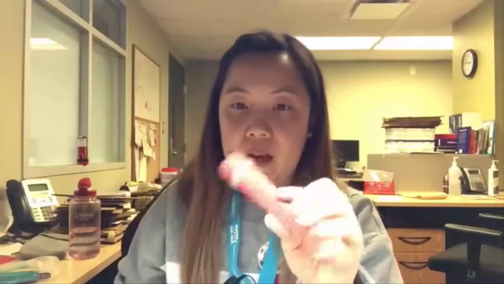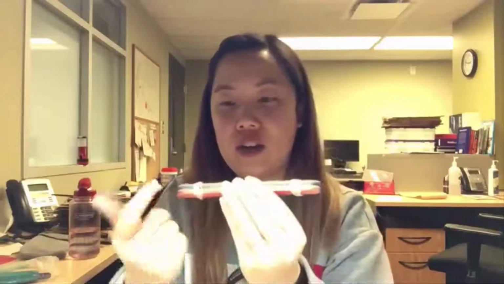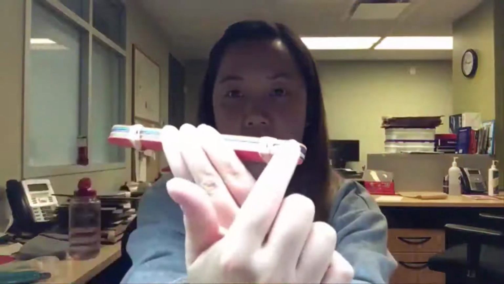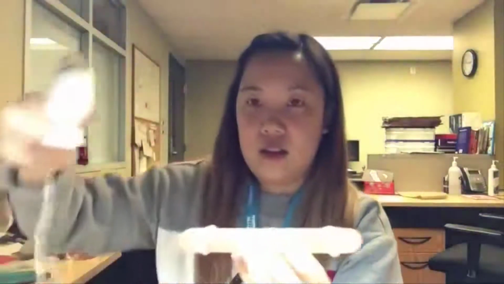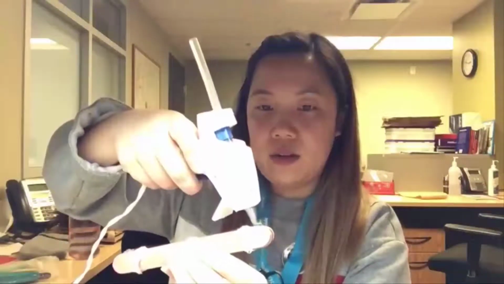Now, what you want to do now is take 2 other popsicle sticks, and we're gonna do a little bit of gluing. Pick one side, it doesn't matter. Pick one side, and you're gonna put glue on here and here, okay? So take some glue, and you're gonna put it over here, and you're gonna put it over here.